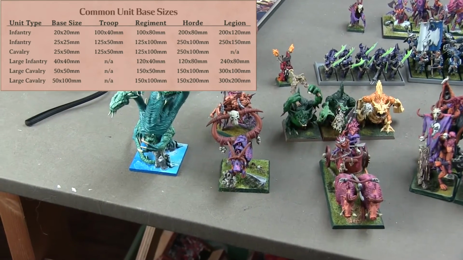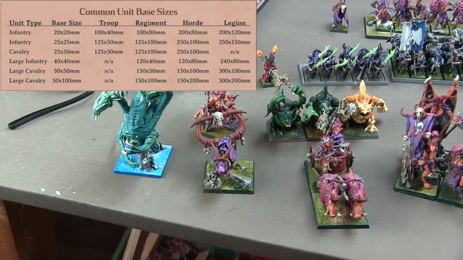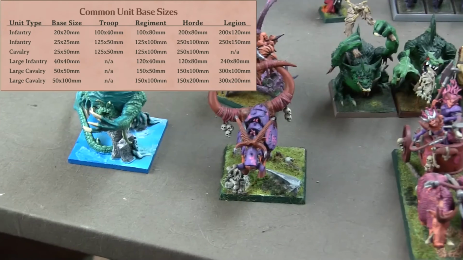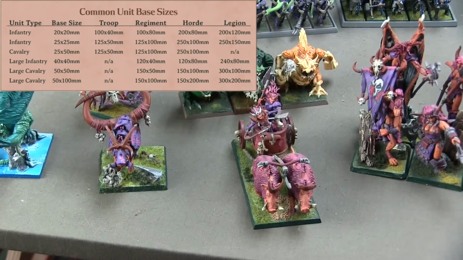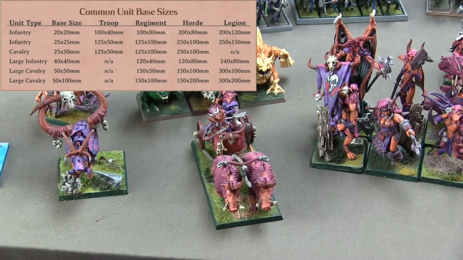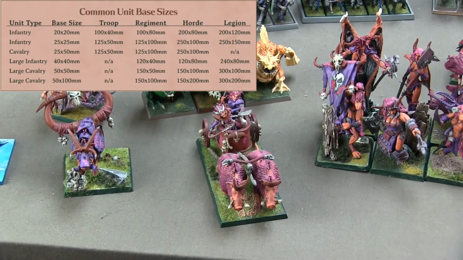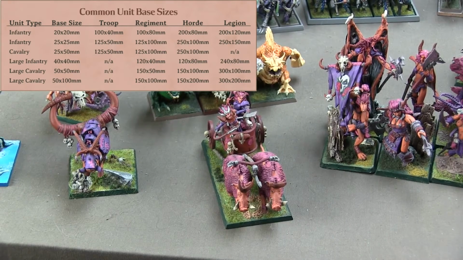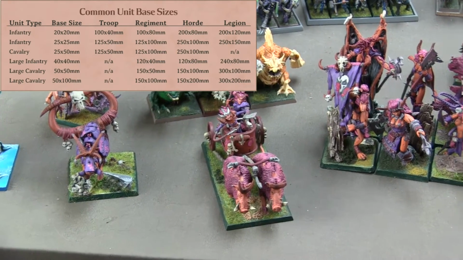And then monstrous cavalry and war machines and monsters are all on 50mm square bases. And then there are some special units that have the 50x100, and it will say in their army entry if they do have a special base like that.